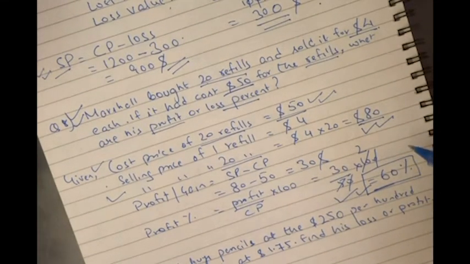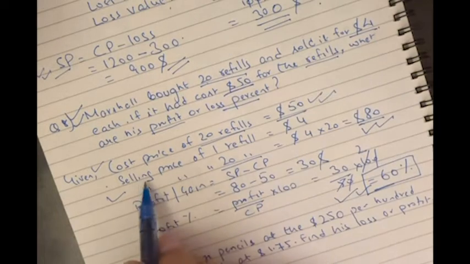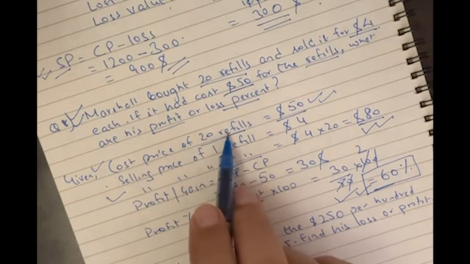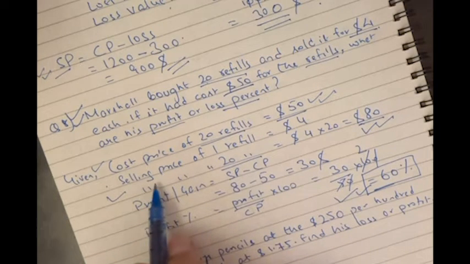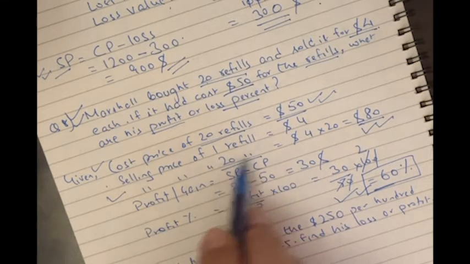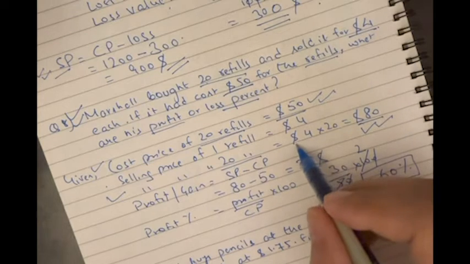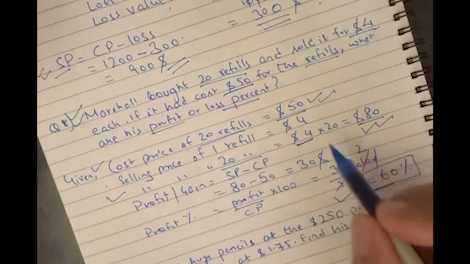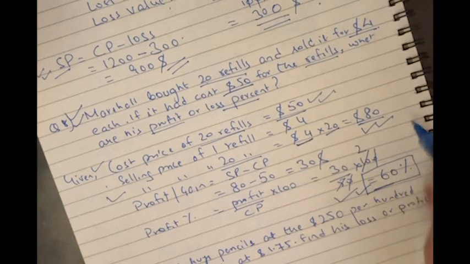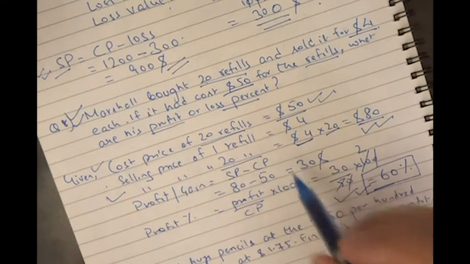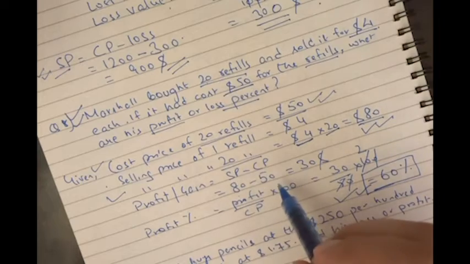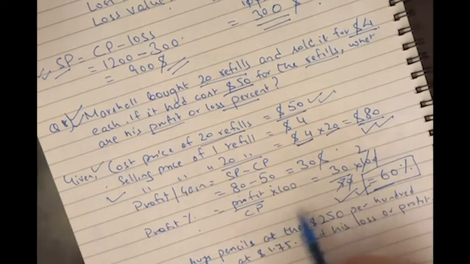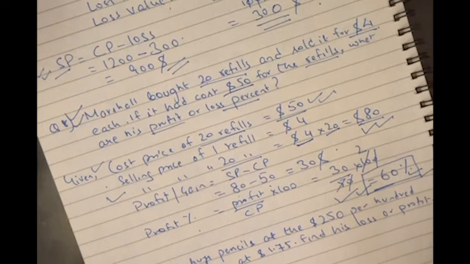I will quickly recap. We knew the selling price of one refill. We knew the cost price of 20 refills. We found out the selling price of 20 refills by multiplying the selling price of one refill into 20. Then we calculated the profit, which was $80 minus $50, and then we calculated the profit percentage, which comes out to be 60% margin.